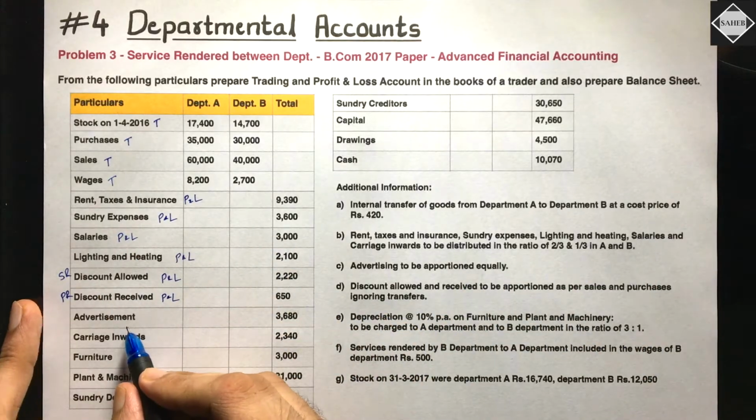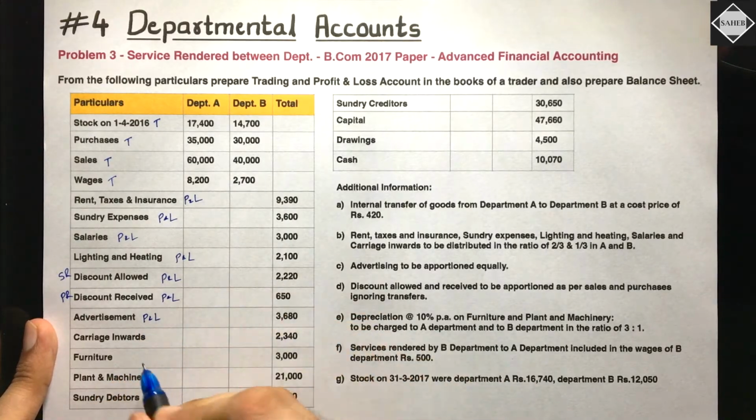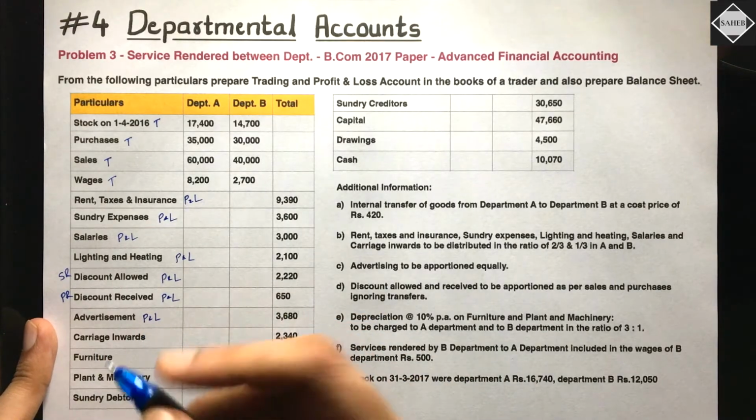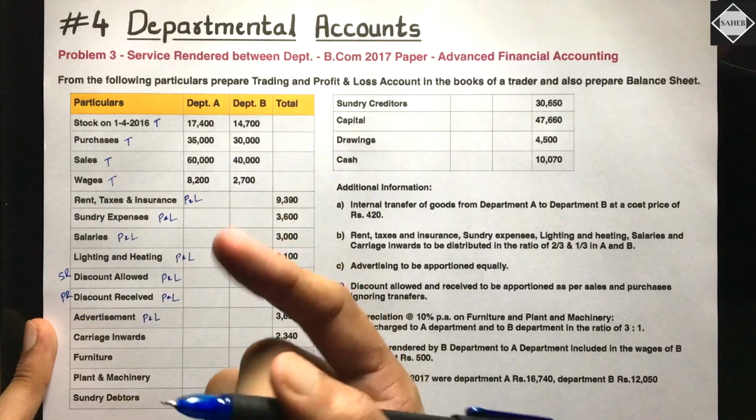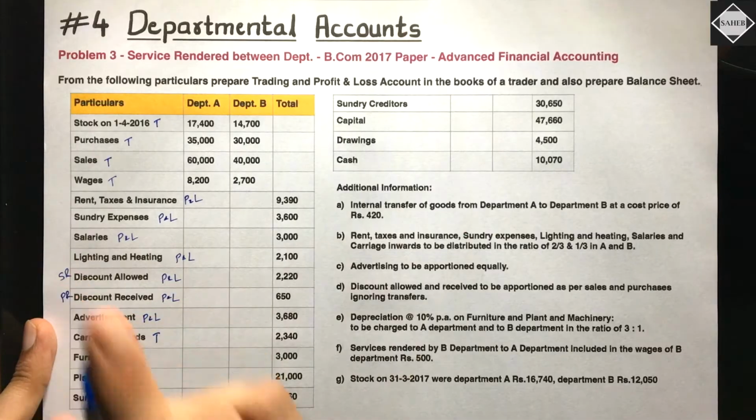Then we have advertisement. Fine. This will also go in P&L. It is an indirect expense. Carriage inwards. Carriage inwards and wages are the same, they are direct expenses, so this will go in the trading account on the debit side. Fine.